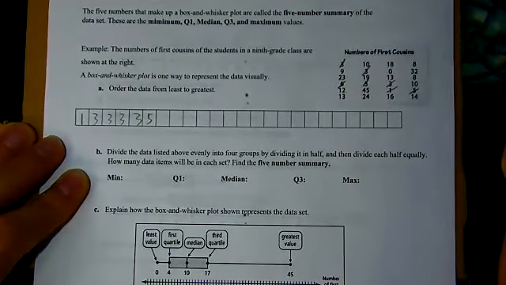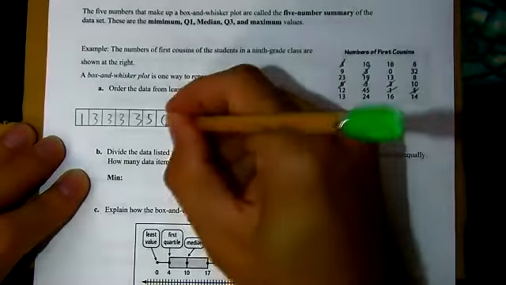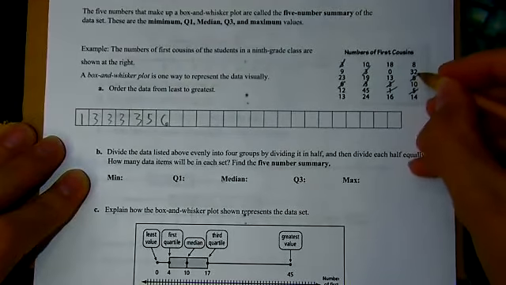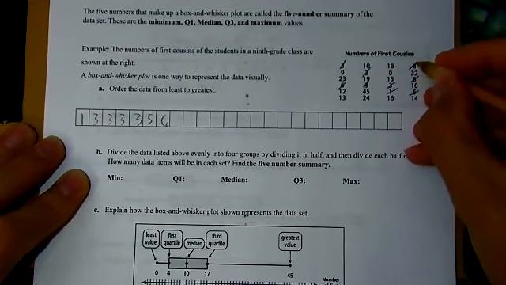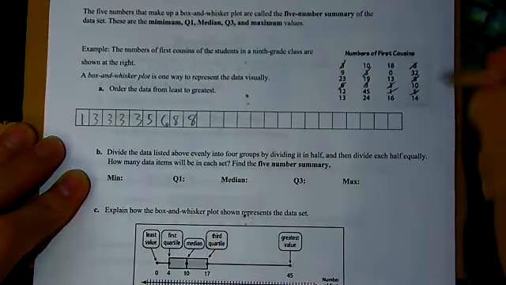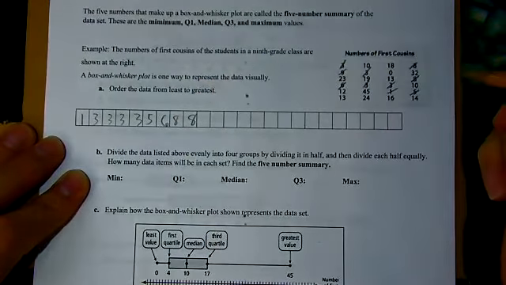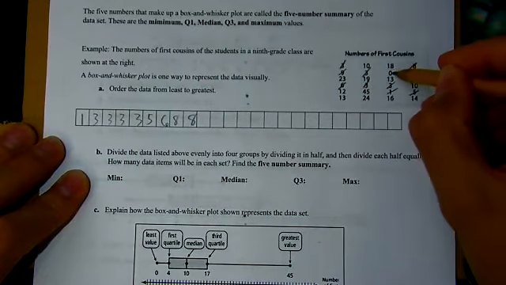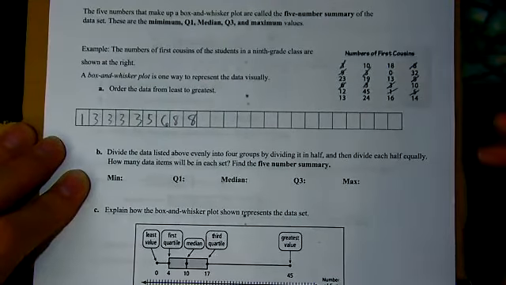There's no 7. There's an 8 and another 8. There is a 9. Oh, I just made a mistake, a big one. I skipped 0. Sorry.